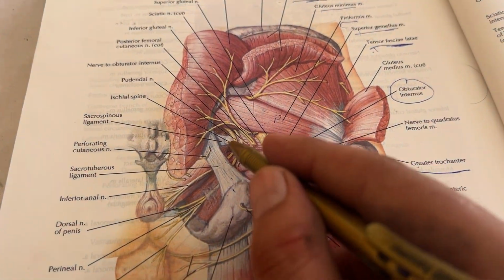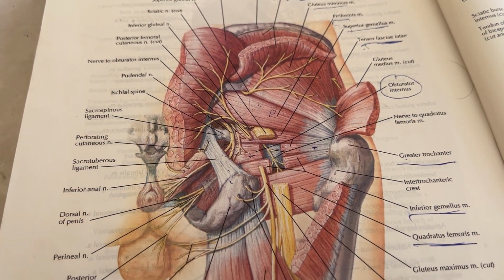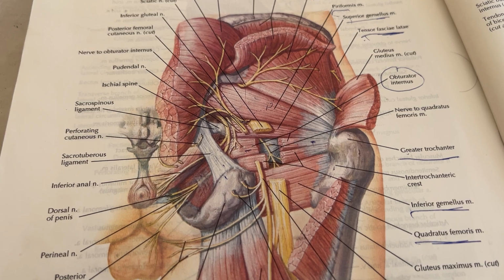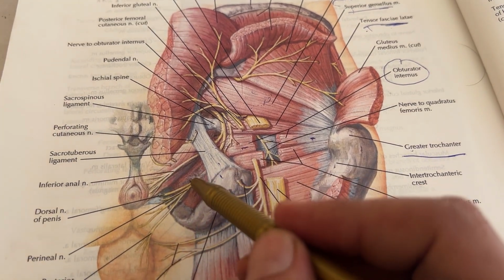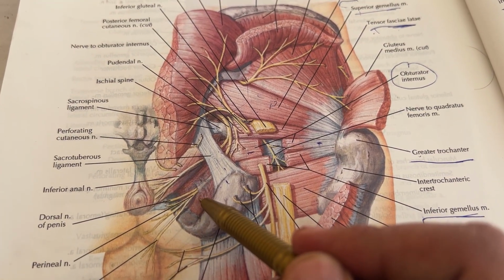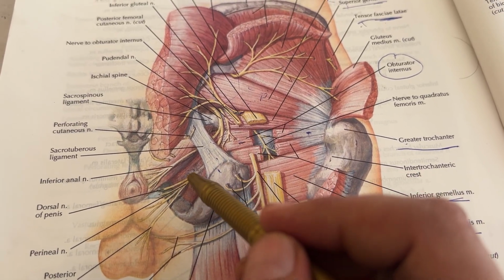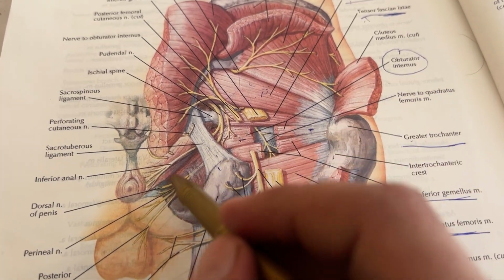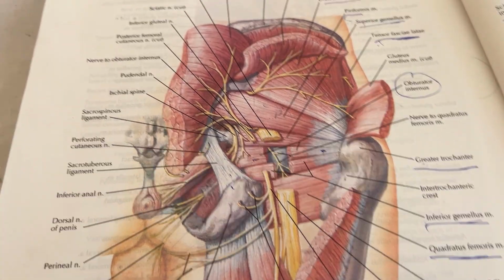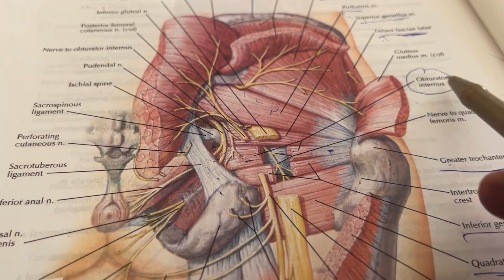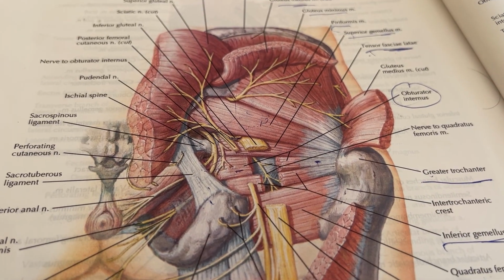Now the lesser sciatic foramen. The muscle which passes through the lesser sciatic foramen runs from the obturator membrane; it is the obturator internus. So the muscle which passes through the lesser sciatic foramen is the obturator internus muscle.